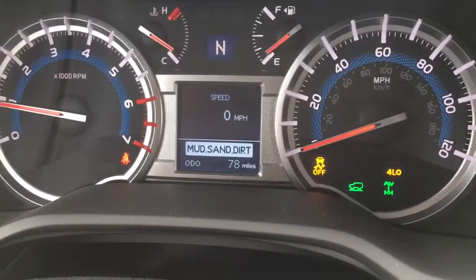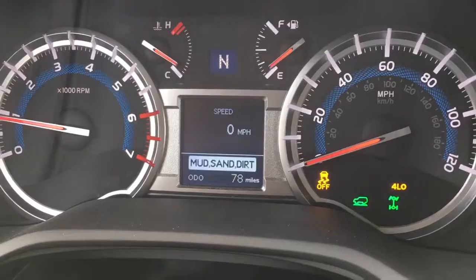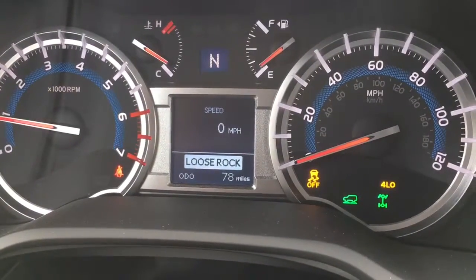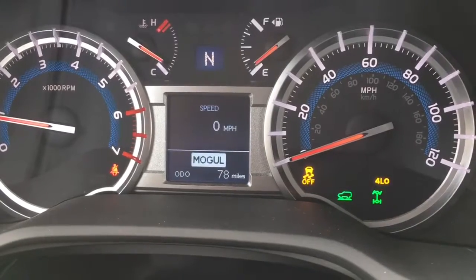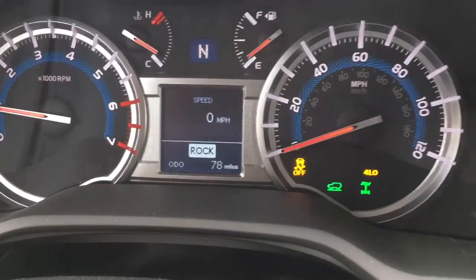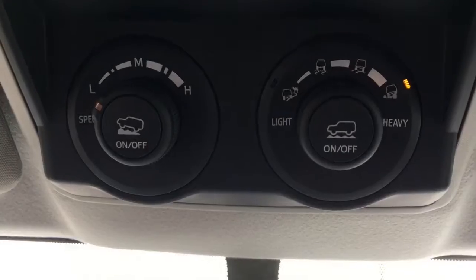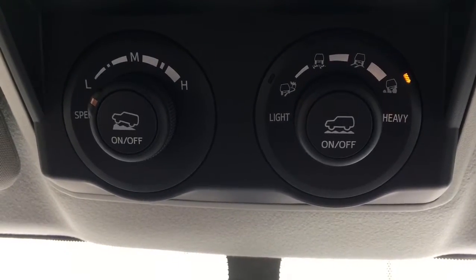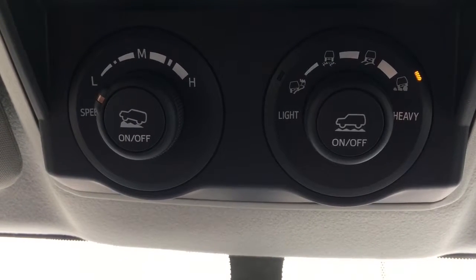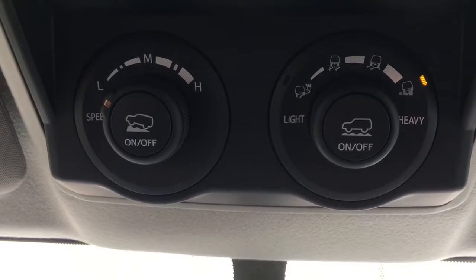To start, you will have a mud, sand, or dirt setting. As you twist your knob to the right, you'll see loose rock, mogul, which is obstacles such as rocks, and rock, which is your last setting. While engaged in a Multiterrain Select, this is telling your car's computer exactly what you are driving on for a better driving experience while driving off-road.